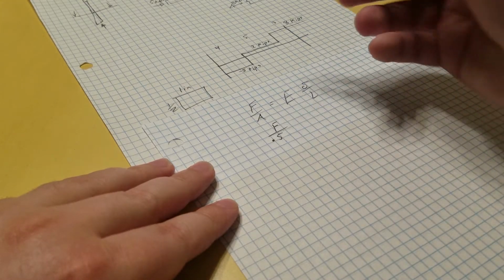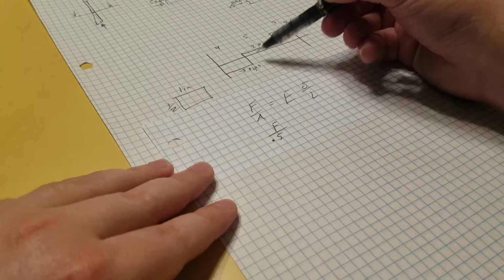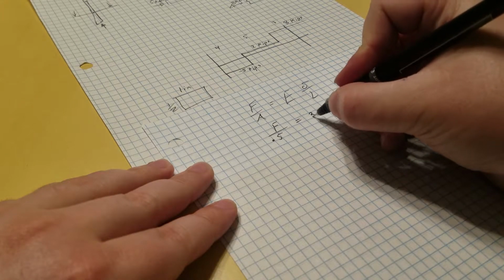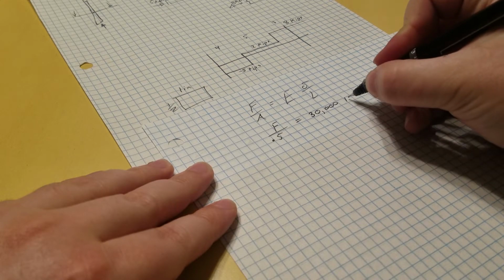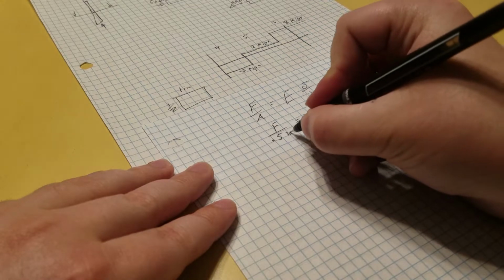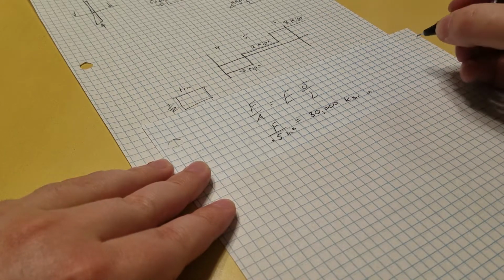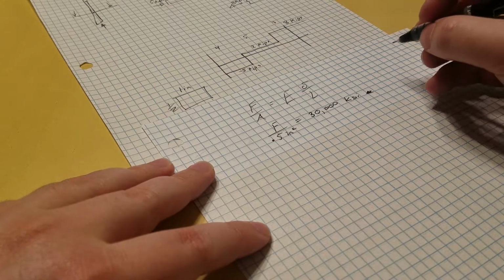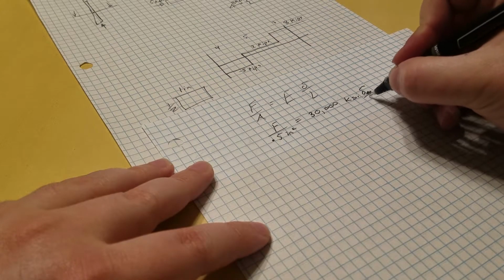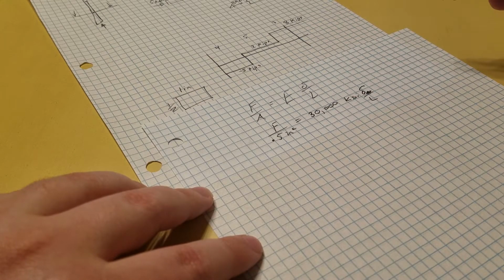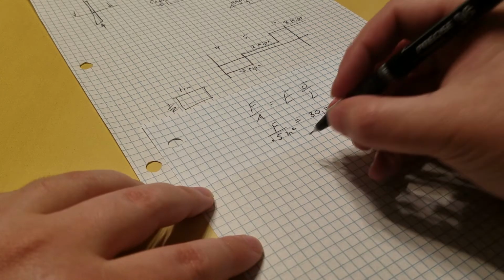F is going to be different for each one of these. E is constant, 30,000 KSI. This is inch squared. My change in length is different and my original length is different. So those are all my unknowns. And I really want to know my change in length.